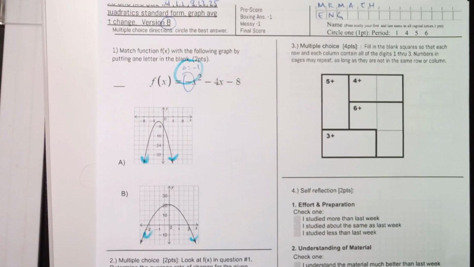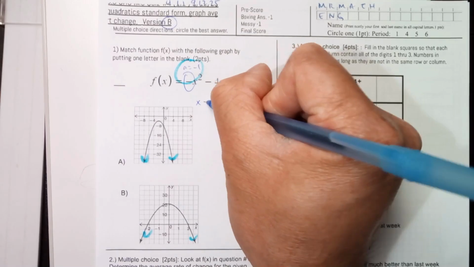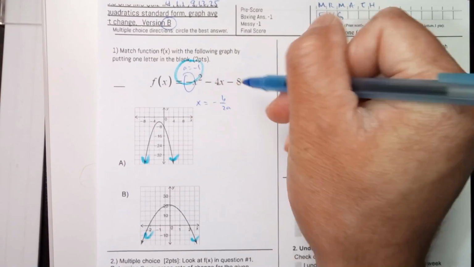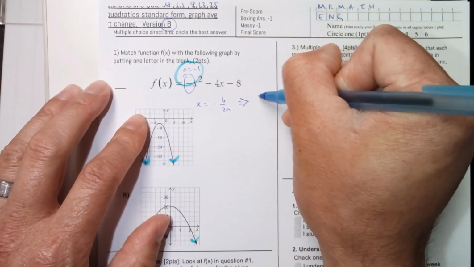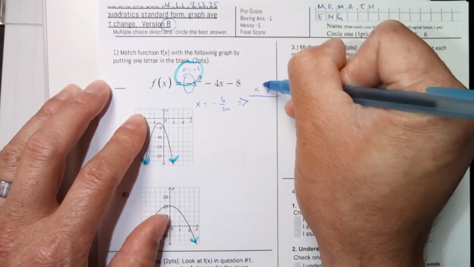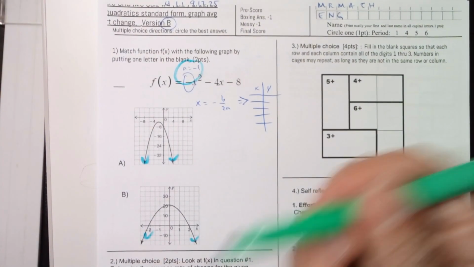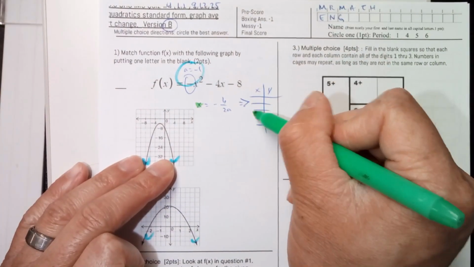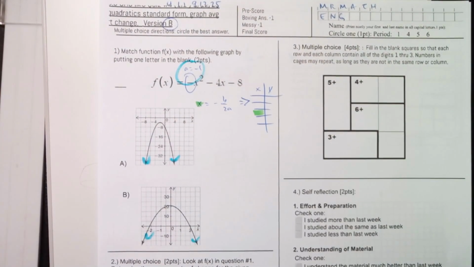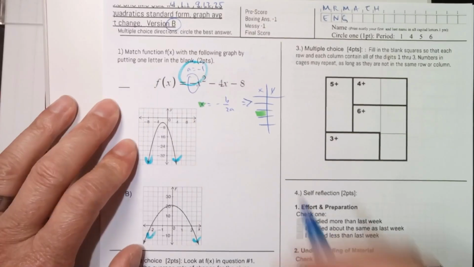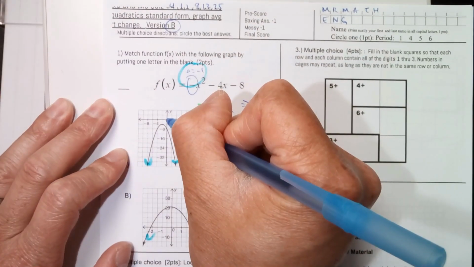Another strategy you can do, some of you will probably have done this, is x equals negative b over 2a, and then you created that into your table of values. 1, 2, 3, 4, 5. And then you take the x value and put it in the middle, and then you graphed it. You could have done that. Something else that you should have thought about is, for example, this one.